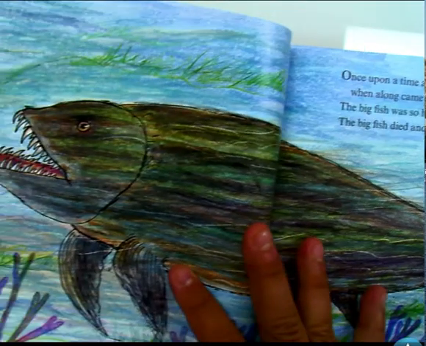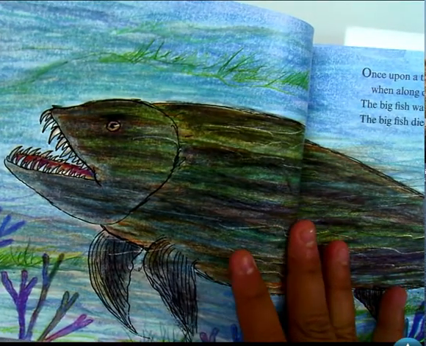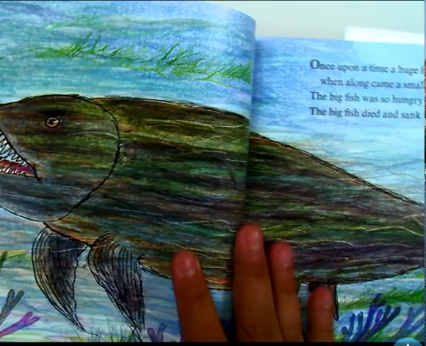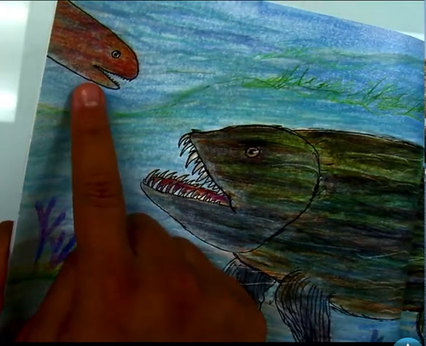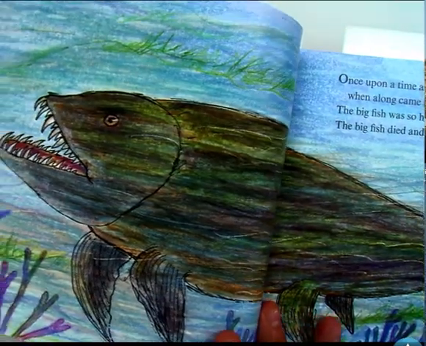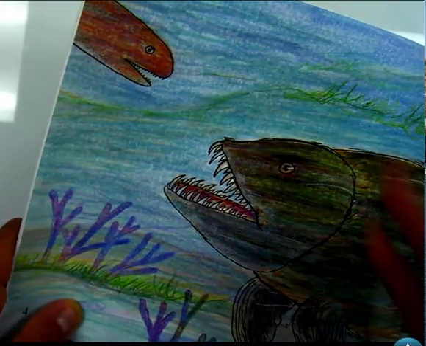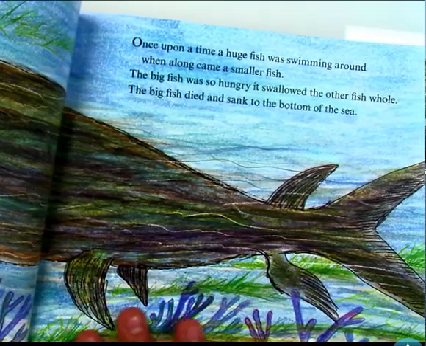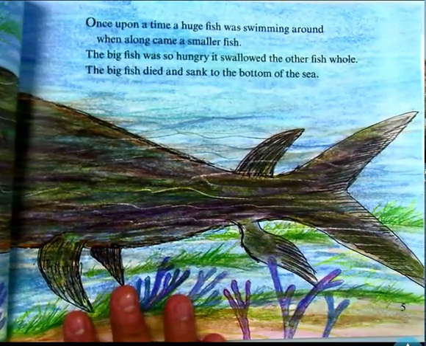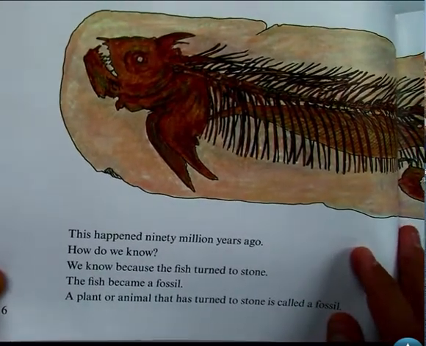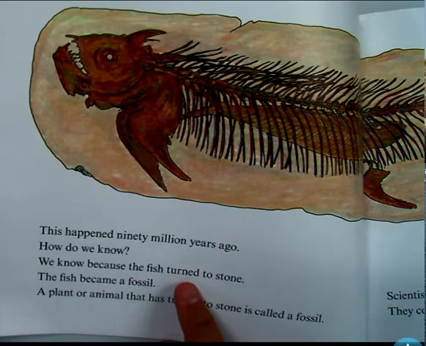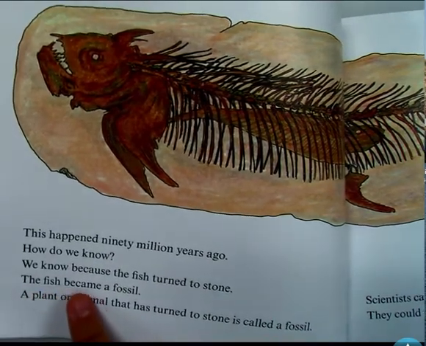Once upon a time, a huge fish was swimming around when along came a smaller fish. The big fish was so hungry, it swallowed the other fish whole. The big fish died and sank to the bottom of the sea. This happened 90 million years ago. How do we know? We know because the fish turned to stone. The fish became a fossil.